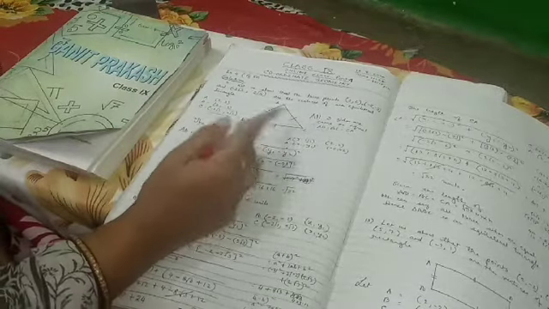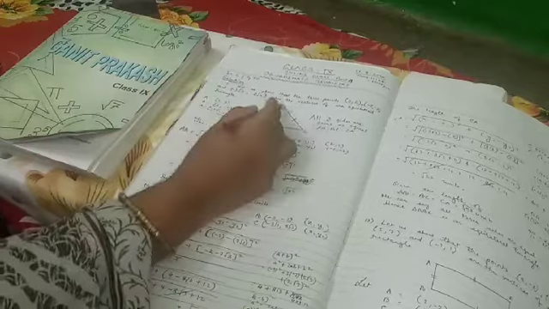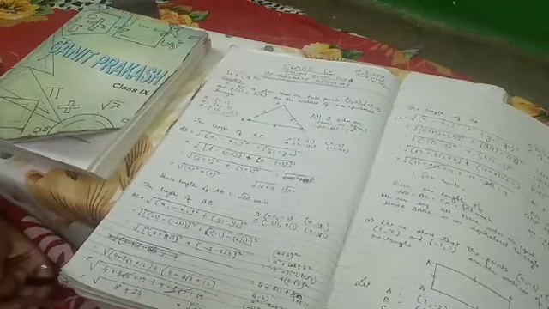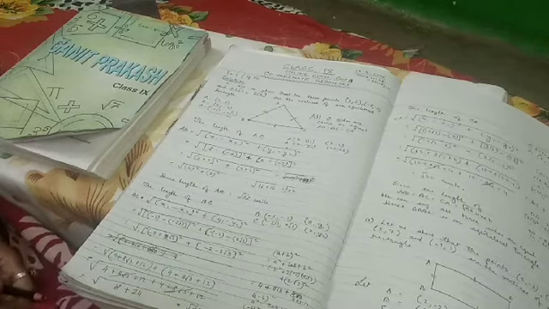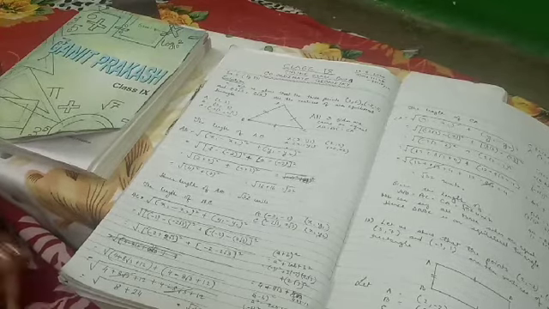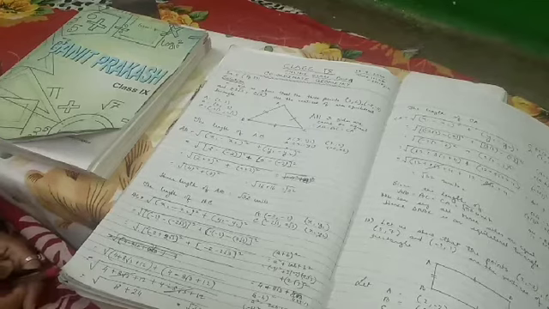Now, let us calculate the length of AB. You know how to calculate the length of AB? Yes, through the distance formula. What is the distance formula? That is the square root of (x1 minus x2) whole square plus (y1 minus y2) whole square.